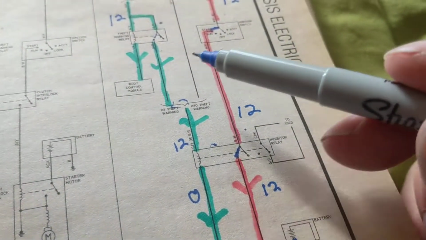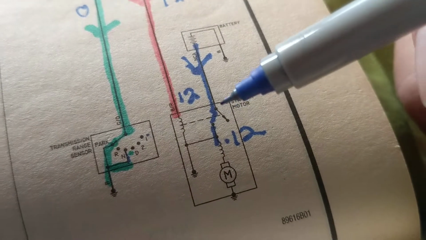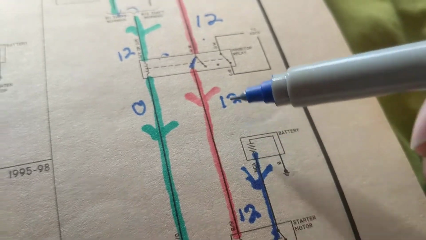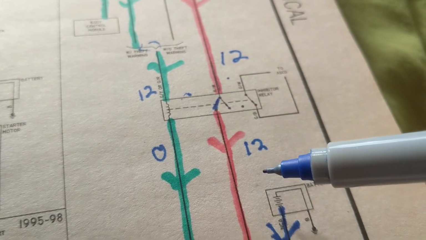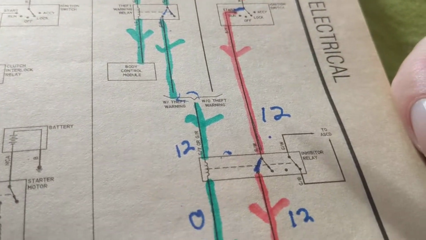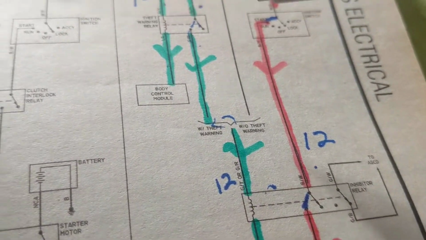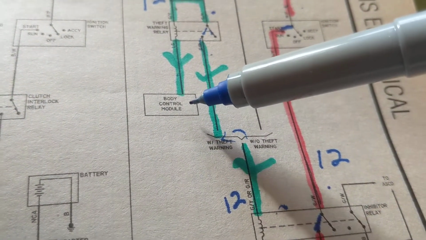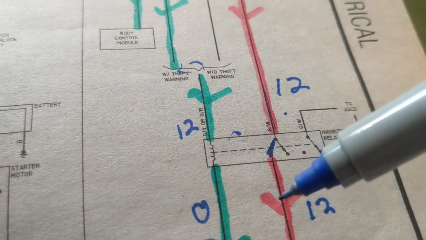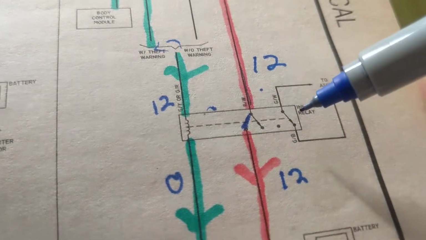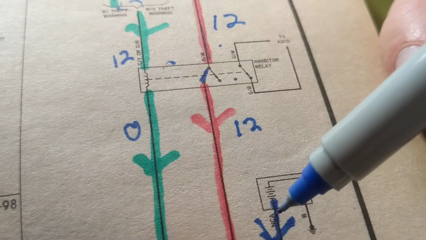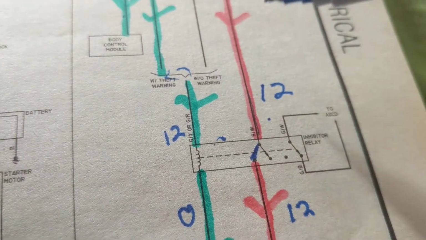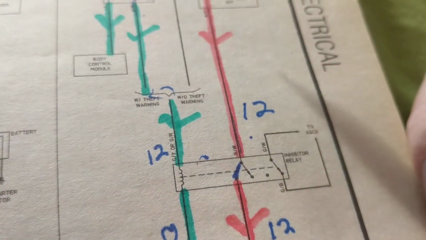So guess what? You just analyzed the whole circuit. So if somebody asks you, how much do I need to start the starter motor? You say 12 volts. How do I start it? Through a relay. If they ask, do you have a theft deterrent system? I say yes. How do you control the theft deterrent system? Through a relay. Through the body control module, through the computer. The computer controls it. So when people say, oh, it's just a starter, no, it could be the computer. Look at the computer. The computer has a role in it to activate the relay.